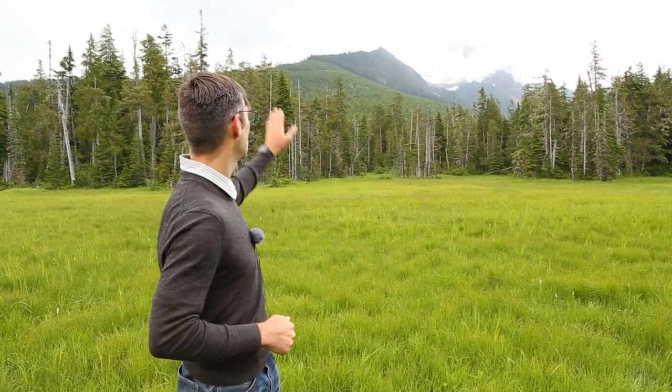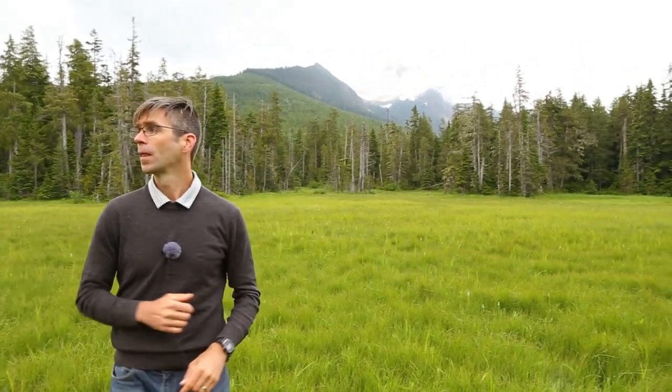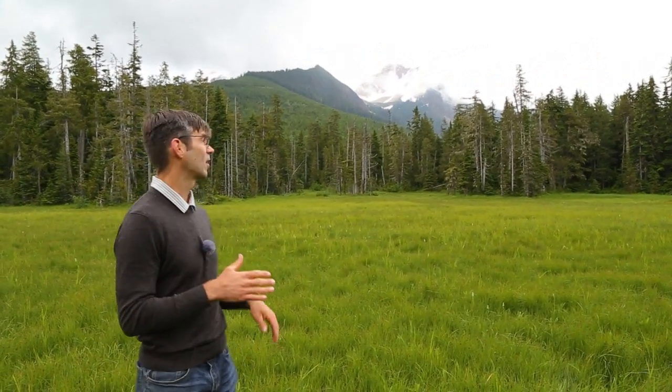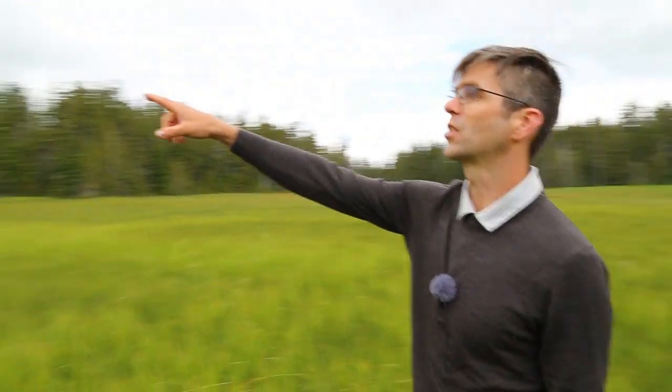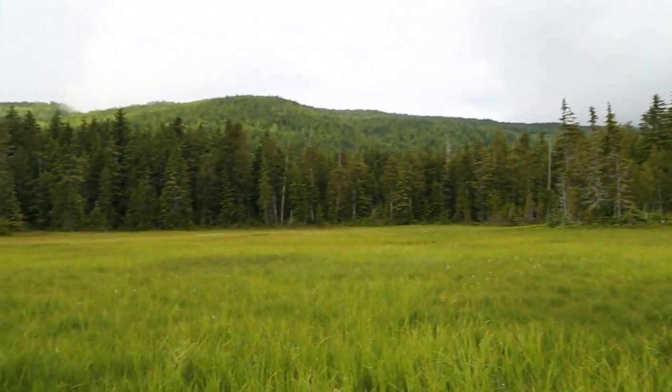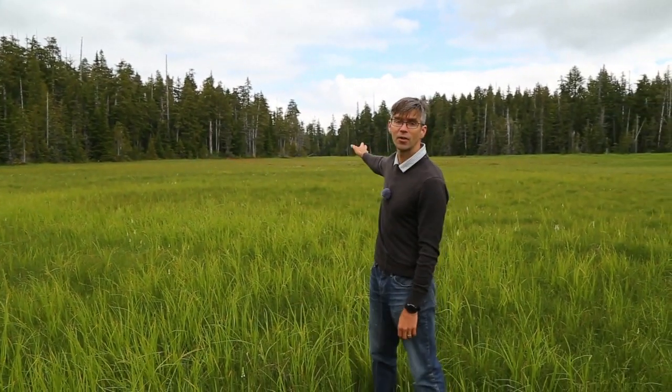Now, fens usually in the landscape are found in areas that get a little bit of groundwater flow, so they're not isolated from the rest of the hydrology like peat bogs, but they typically are in very poorly drained sites. So we could see the Twin Sisters in the background. We're in what's called a saddle. So the Twin Sisters are on this side, and then on the other side over here, we can see a ridge line.